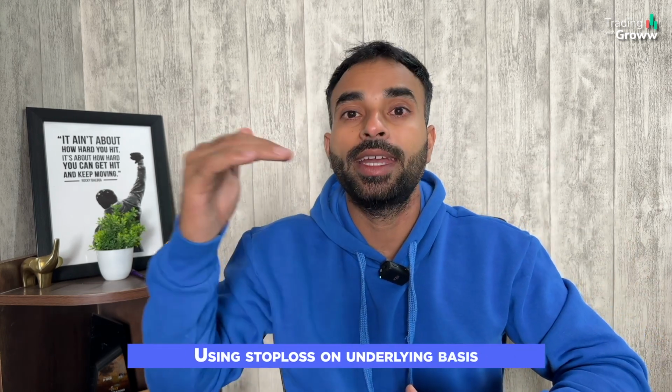And if you're using fixed stop losses, the market could give you losses if it moves in a zigzag mode. So we need to find an optimal stop loss level. For that, instead of using a stop loss level on a premium basis, we are going to use a stop loss level on an index basis.